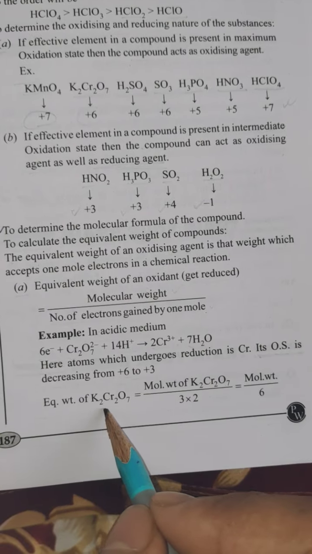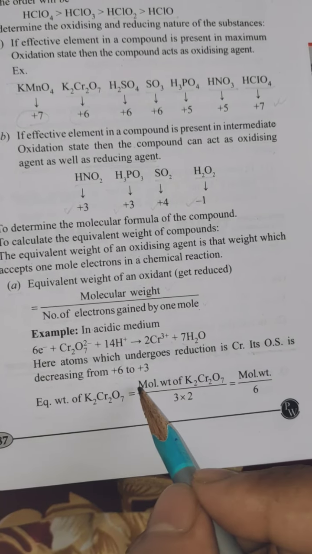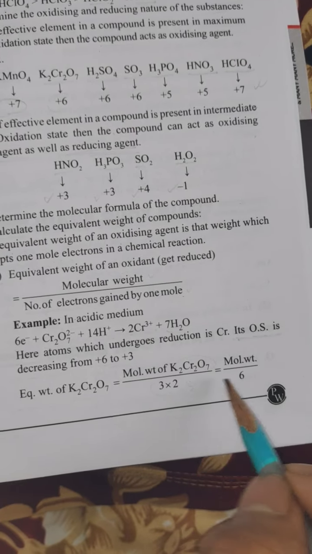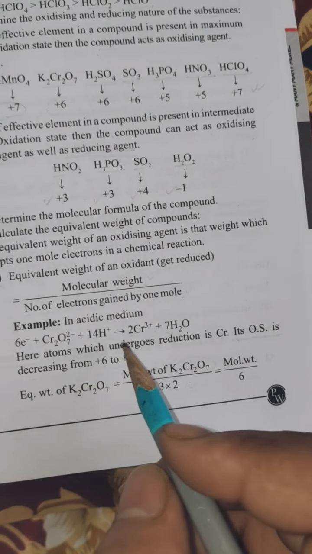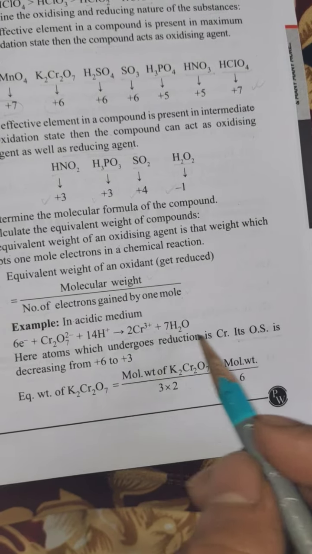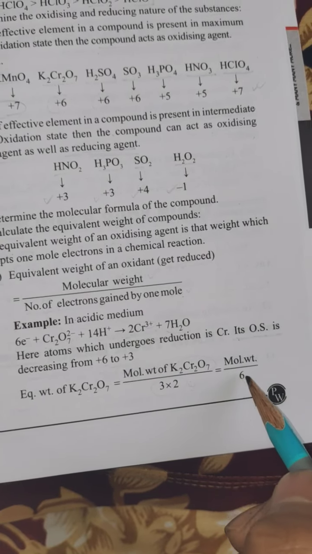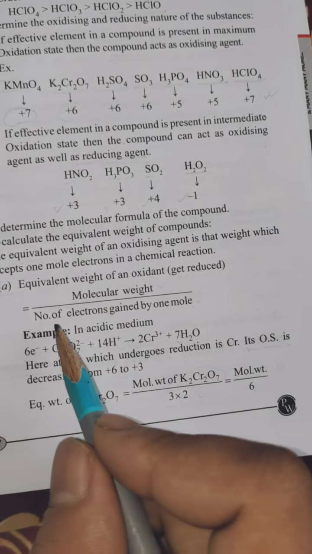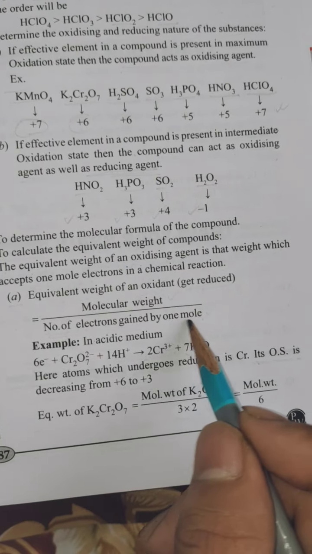Equivalent weight of K2Cr2O7 is molecular weight of K2Cr2O7 by 3 into 2, that is molecular weight by 6. Molecular weight by number of electrons gained by 1 mole.